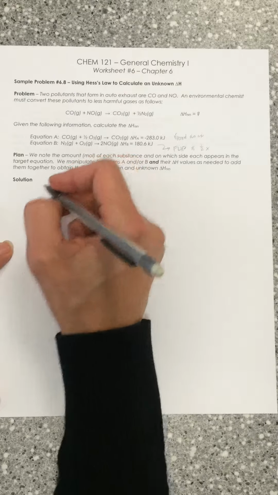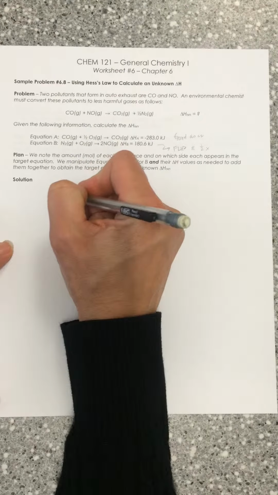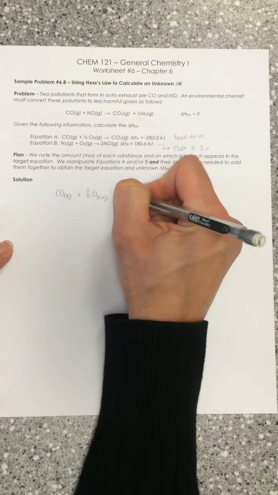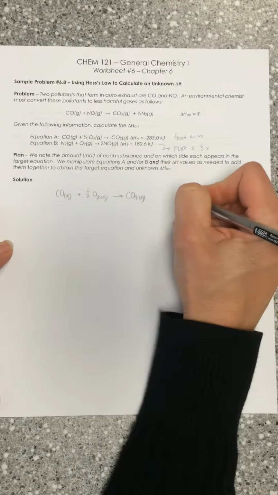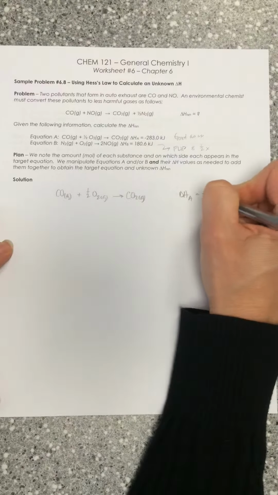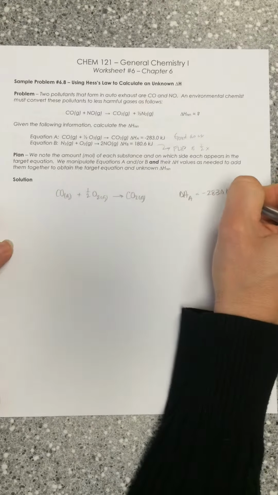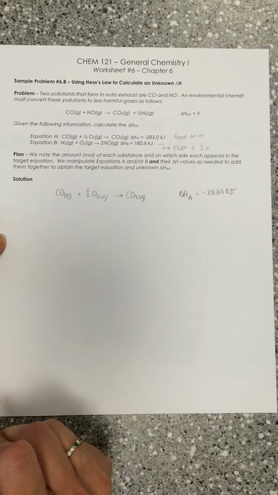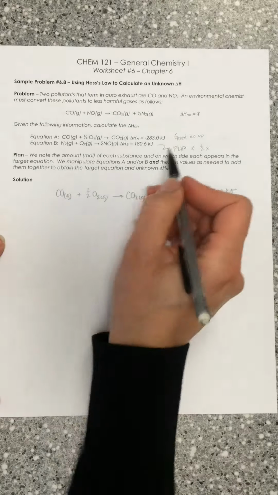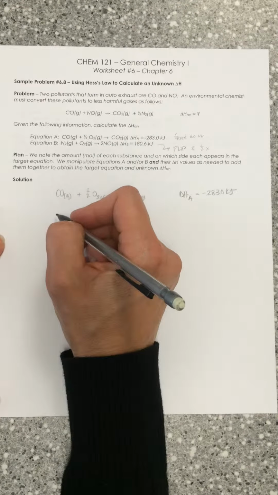So I'm going to go ahead and rewrite these equations. The first one I'm going to keep as is. And because I didn't manipulate the equation, my enthalpy is going to stay the same. Okay, my next equation, I need to manipulate it. So I'm going to flip it, and I'm going to scale it down by 1/2.